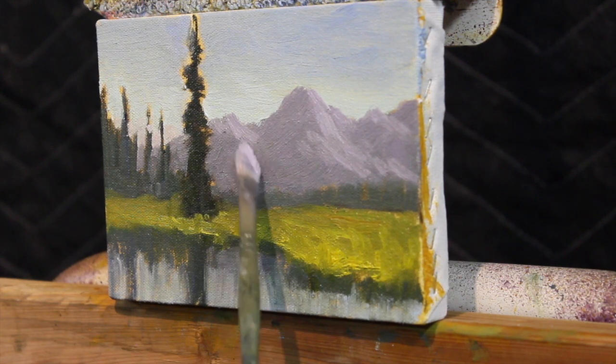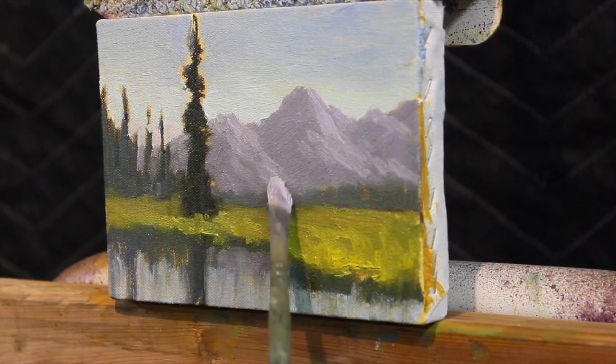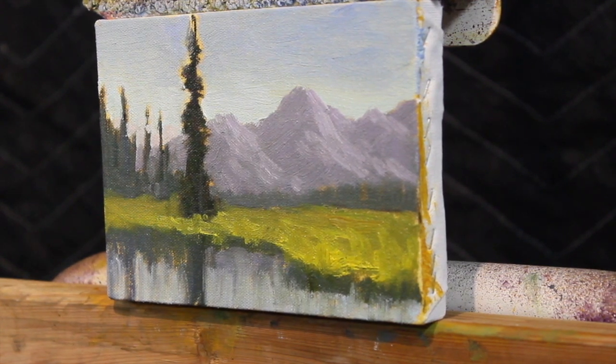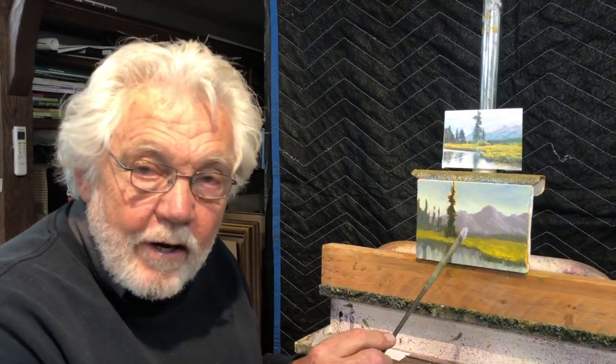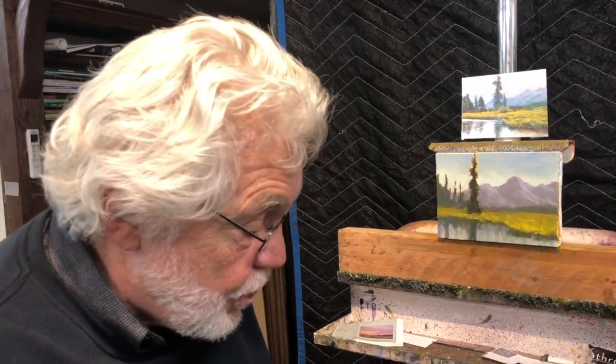Your darkest value in these mountains is the value that will establish how far away those mountains are. If you start putting darker paint on there, your mountains will march forward and they will start looking very amateur.